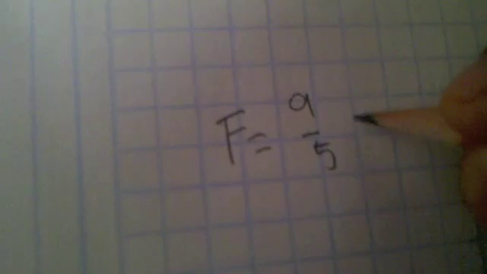Alright, let's start with another problem. We're gonna start with F equals 9/5 times C plus 32. And here you want to solve for C.